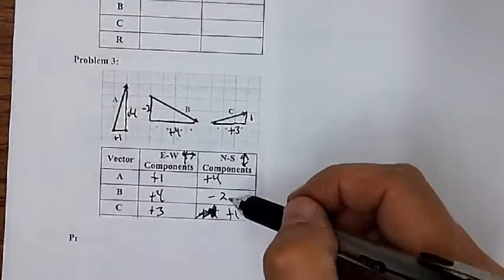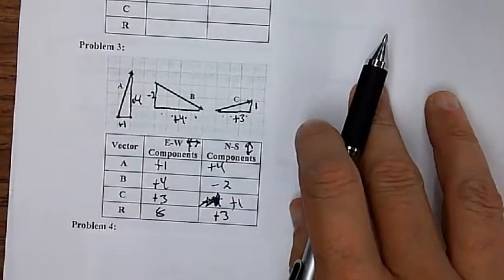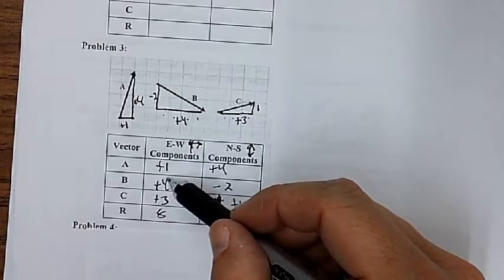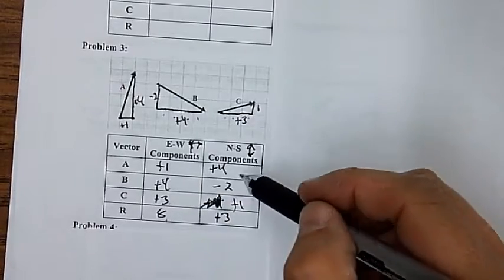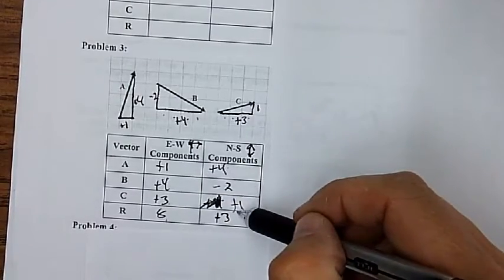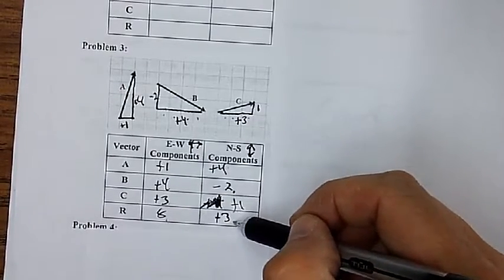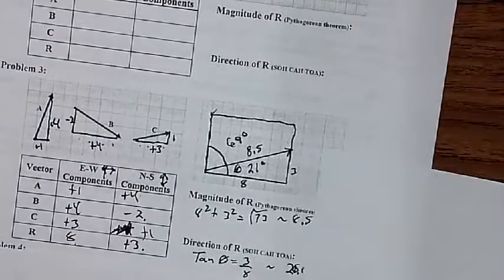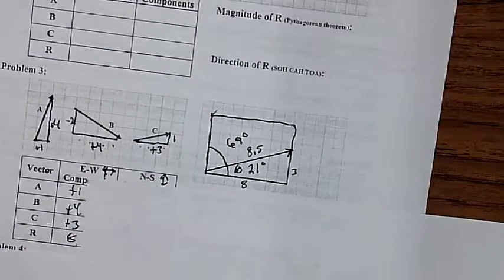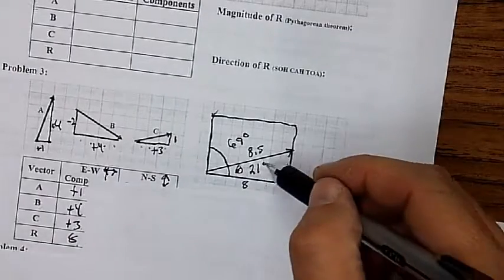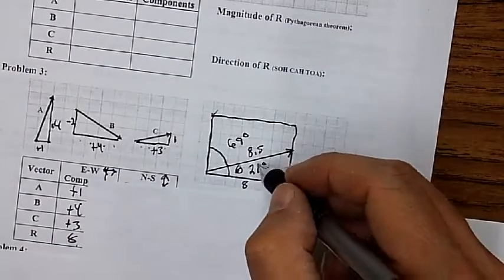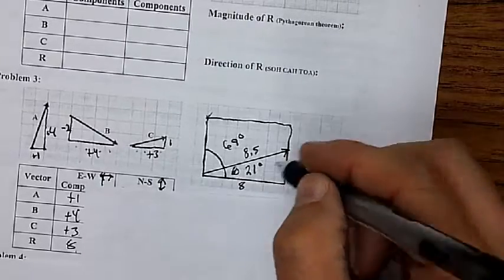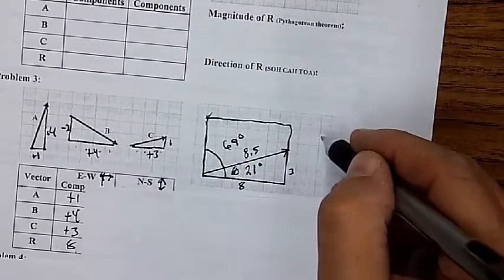Then you're just going to add up all the spaces. So 4 plus 1 is 5, plus 3 is 8. And 4 plus 1 is 5, minus 2 is 3. Then you're going to come over here and draw that. What I've done is tried to show you what we're going to look at tomorrow in class, where the arrow is coming up and to the right.